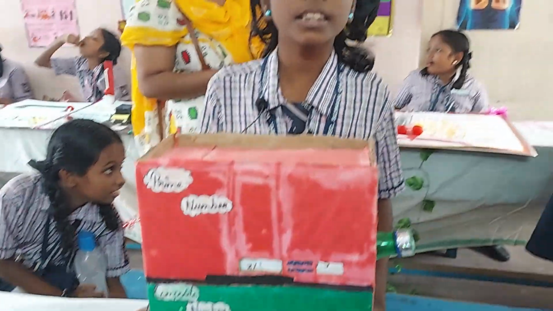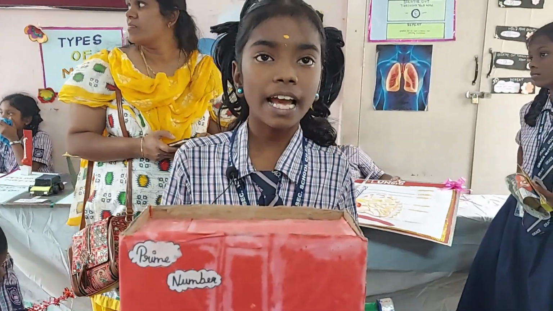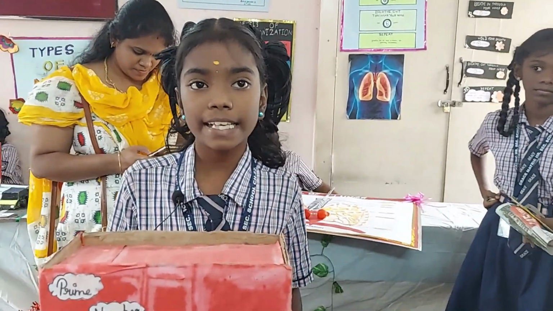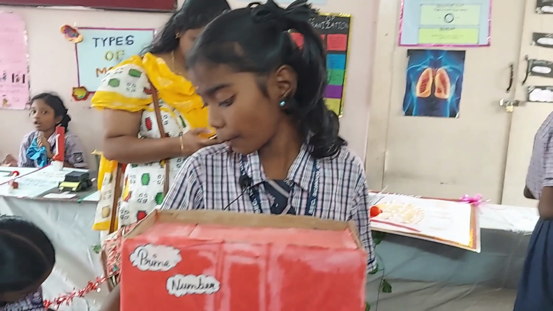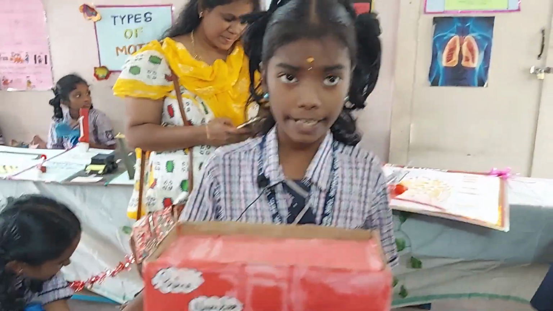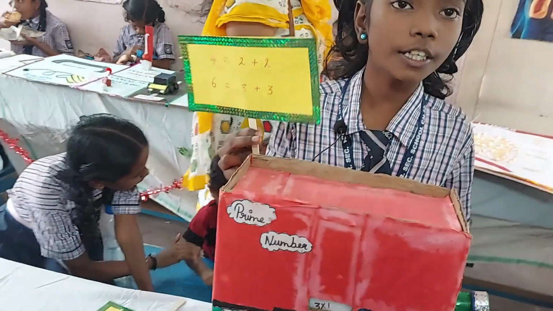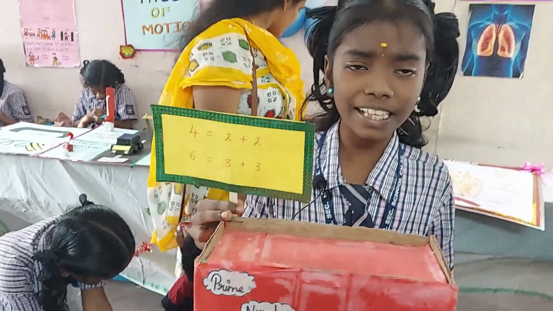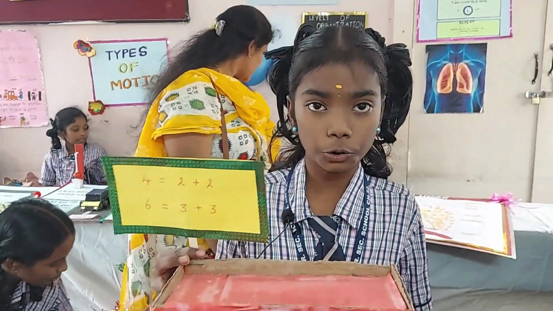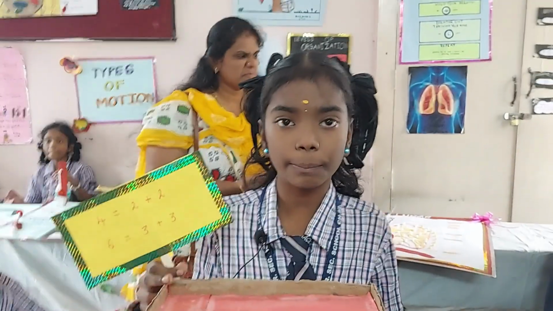Example, 11, 13, 17, 19, 23, 31, etc. Every even positive number greater than 2 can be expressed as the sum of 2 primes. Example, 4 is equal to 2 plus 2, 6 is equal to 3 plus 3.